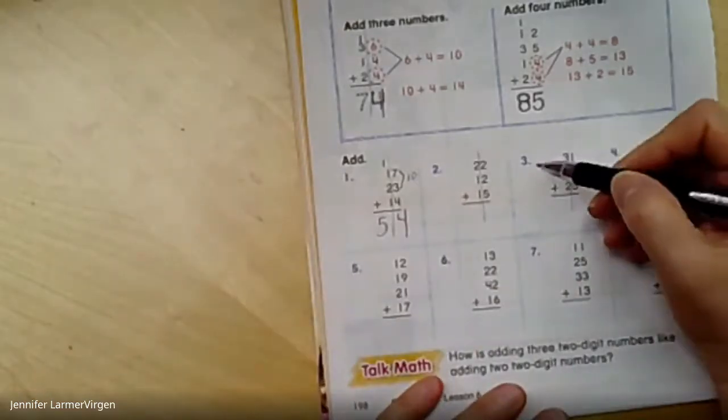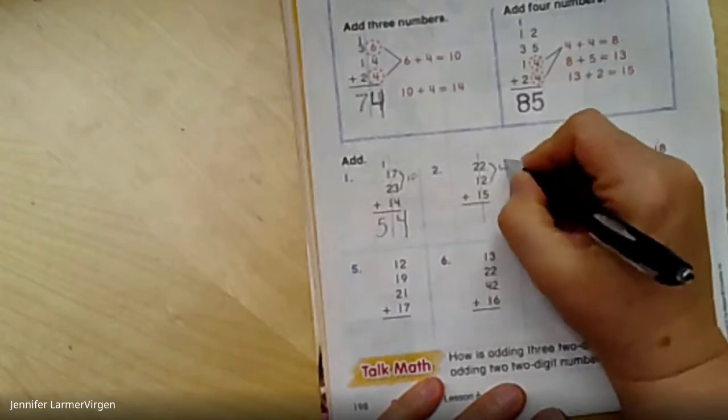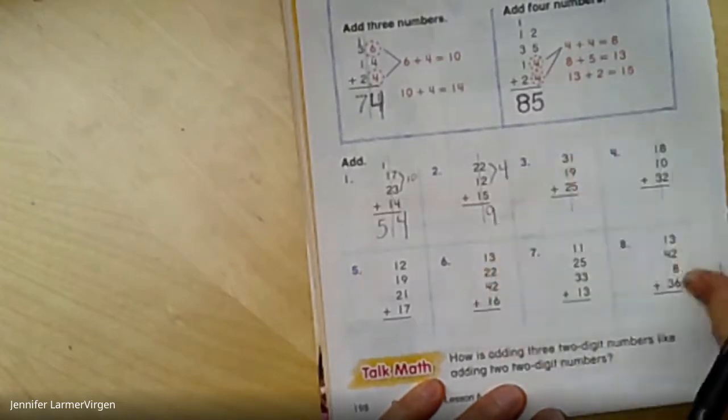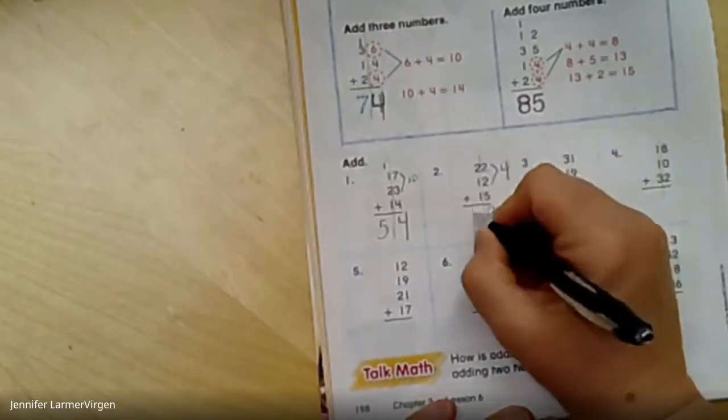The next one, I'm looking for a doubles. Look at this, a doubles. 2 plus 2 equals 4. 5 plus 4 equals 9. Do I need to regroup? No, because it is less than 10. 2, 3, 4 equals 49.